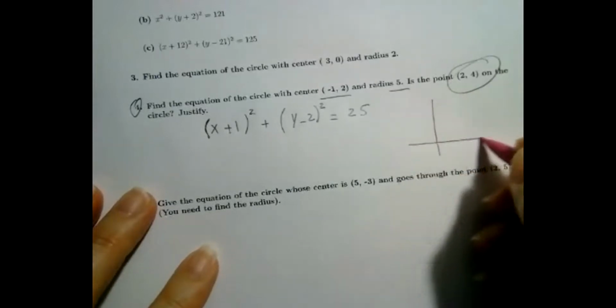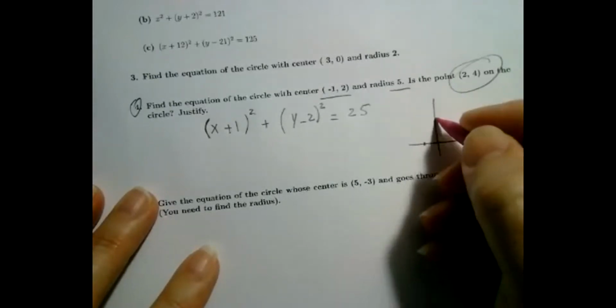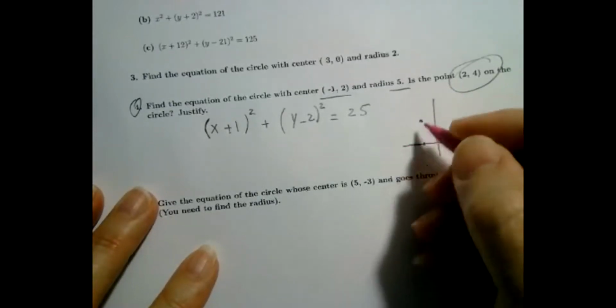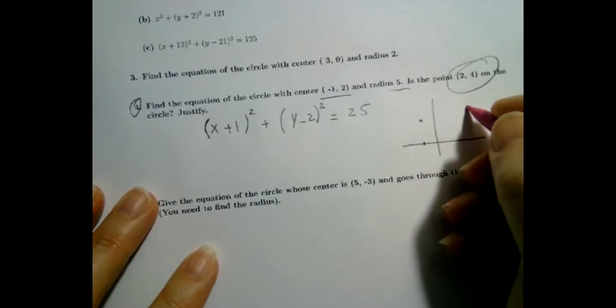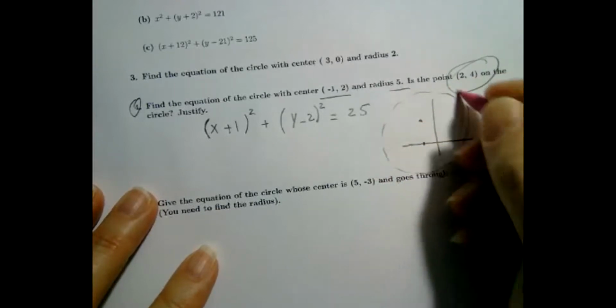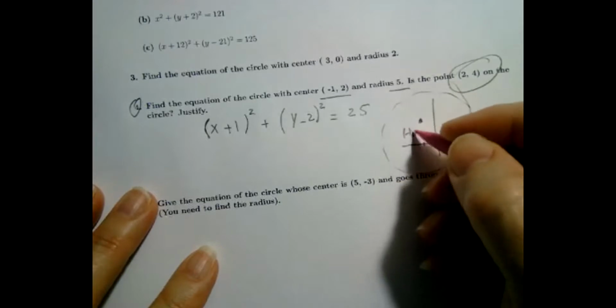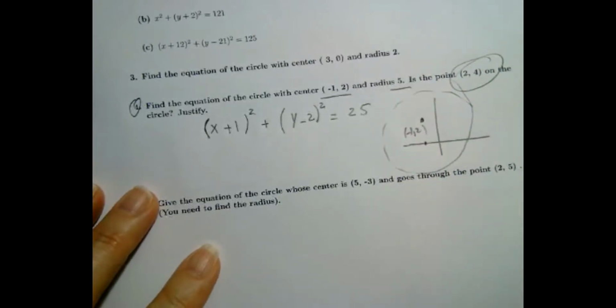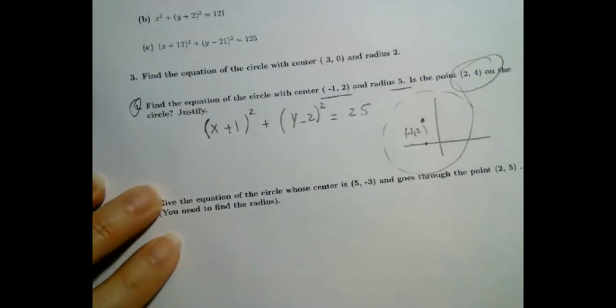The center is (-1, 2) and the radius is 5. So this is going to be a circle like that. That's the center. Is the point on the circle? How can I check immediately?